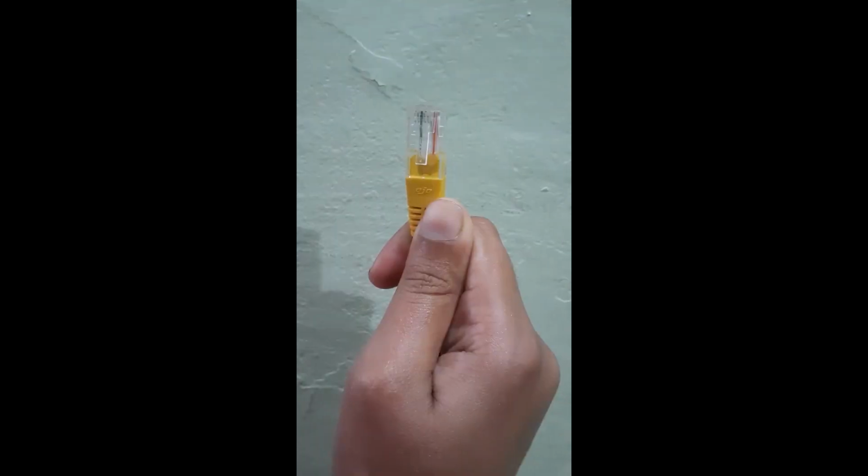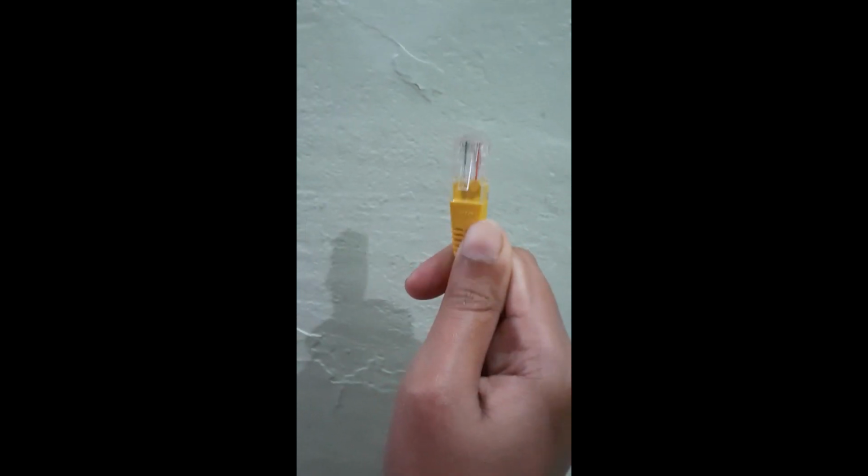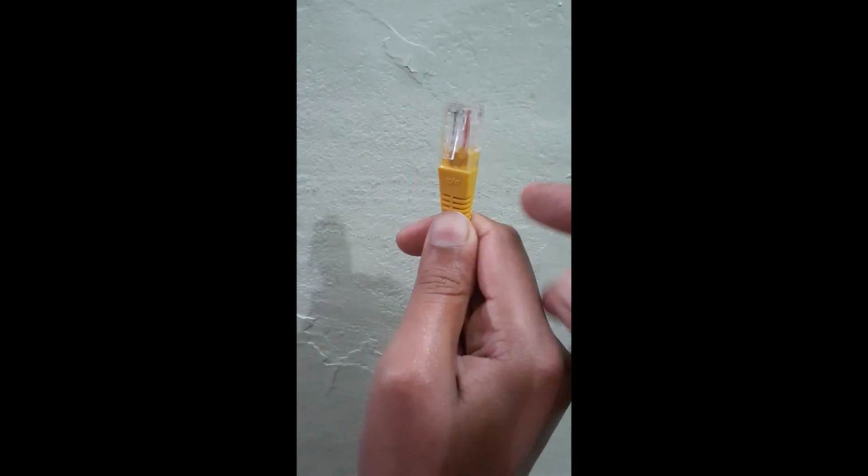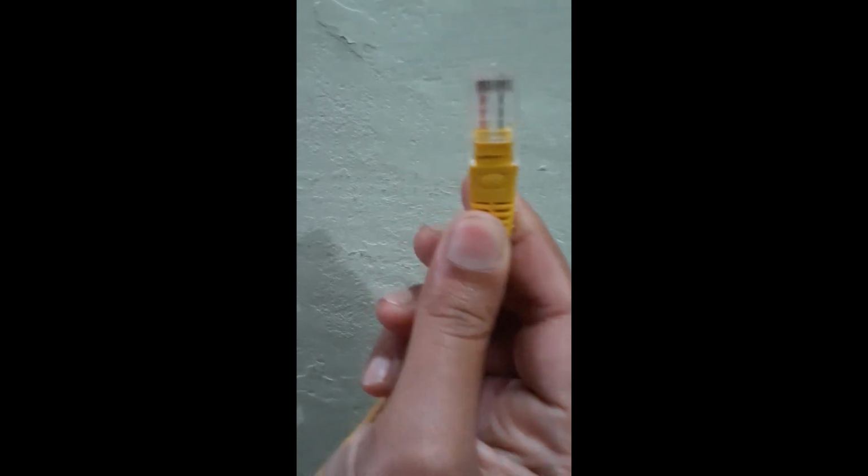This is just for example. I'm just taking one cable. This is a data cable, Cat5 UTP cable. Now we will see how the crimping and the cable coding are done. This is an RJ45 jack. Now we will see the crimping. I will just zoom in on the crimping.